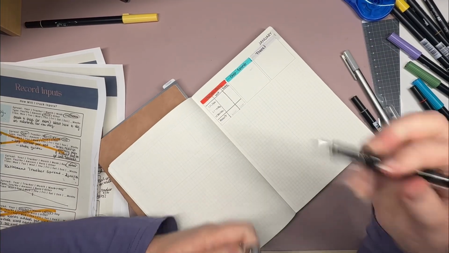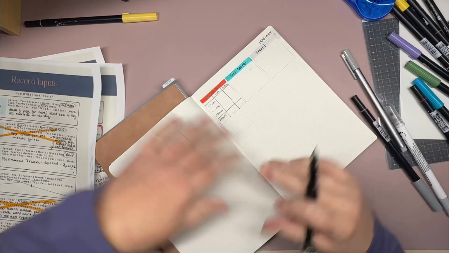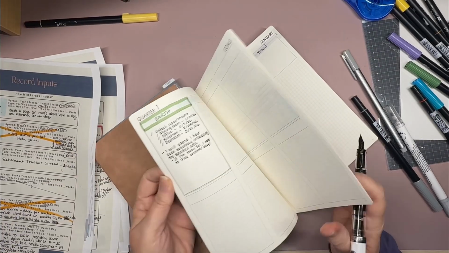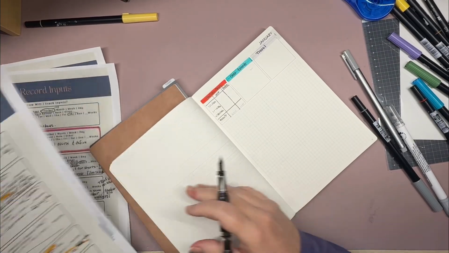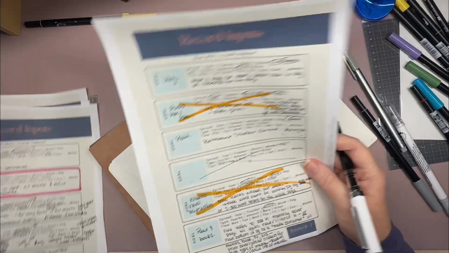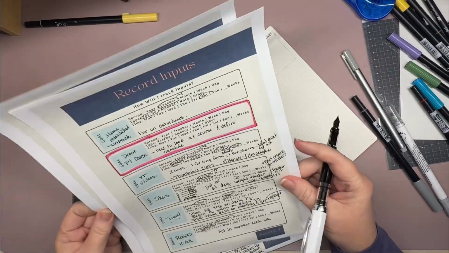Now my step counts, we determined what that was going to look like, didn't we? Here.